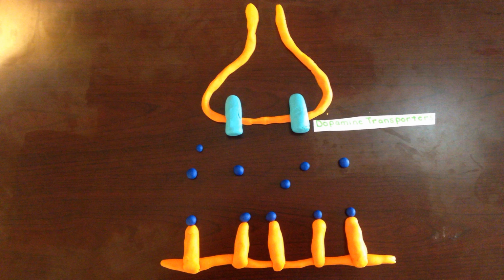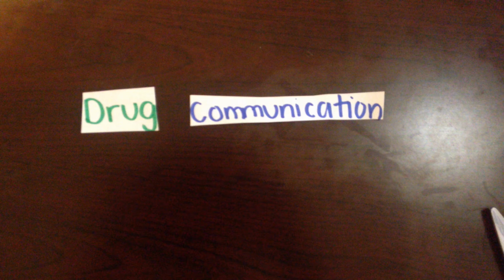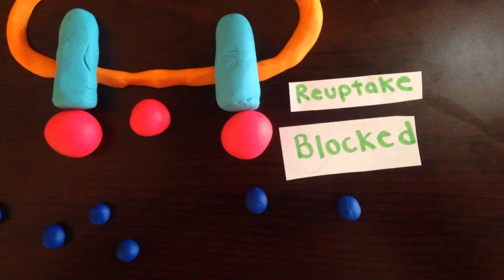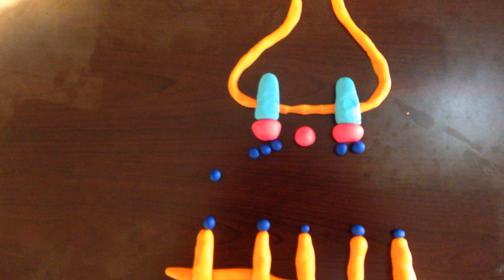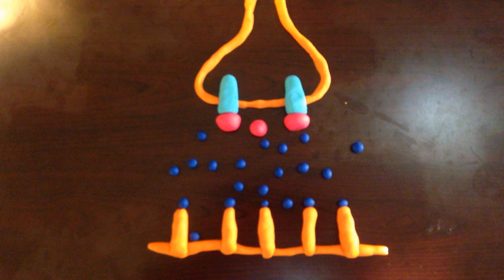Dopamine is then removed from the receptors and is transported back to the transmitting neuron through dopamine transporters. Drugs can prevent dopamine from returning. Cocaine binds to the dopamine transporter and blocks the reuptake of dopamine molecules. Different drugs act in different ways, but in the end, dopamine builds up in the synapse.